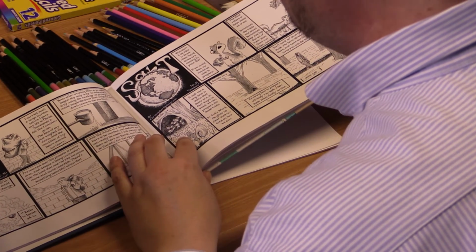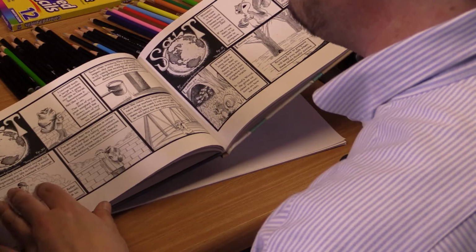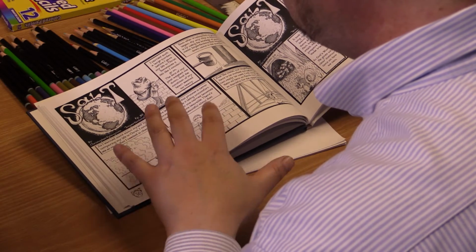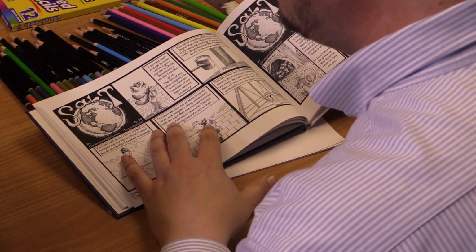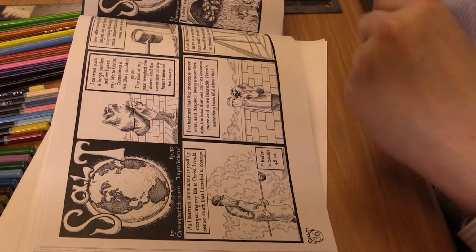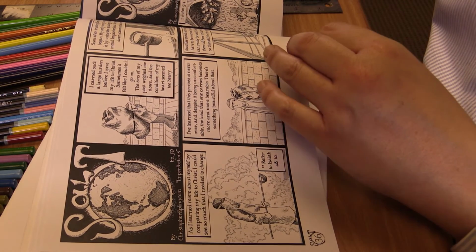Now the reason I wanted to share this with you is that this isn't a graphic novel, and the reason for that is that each page is self-contained. Each page is its own comic strip. There's 63 of these in this book.